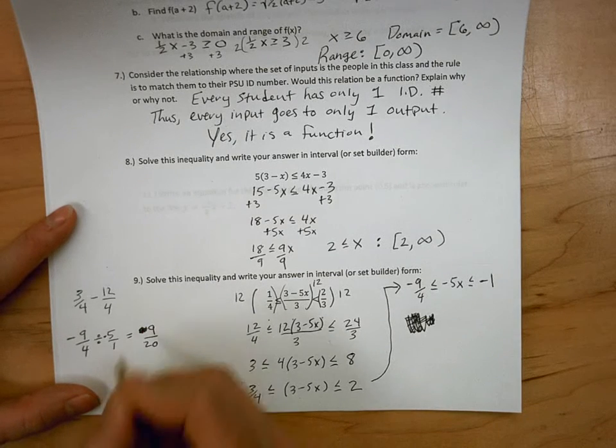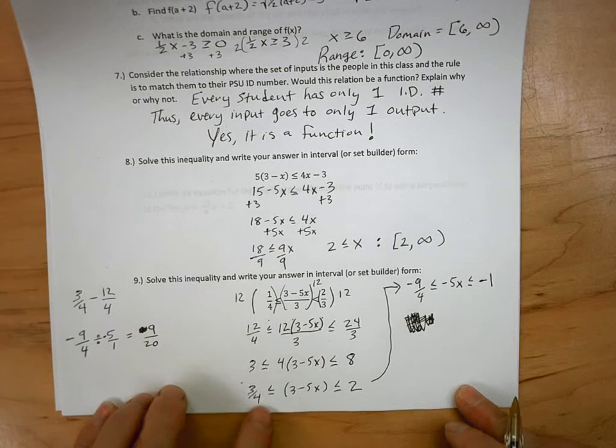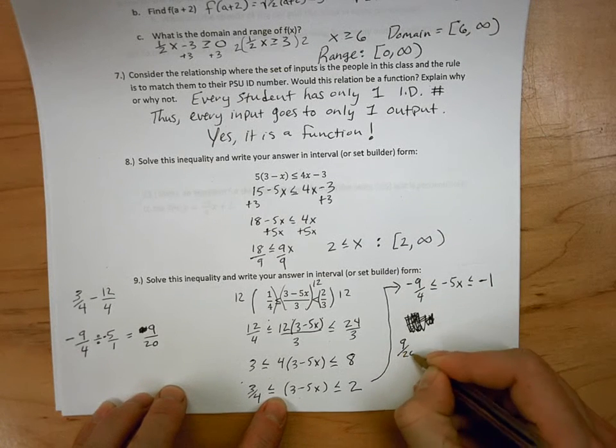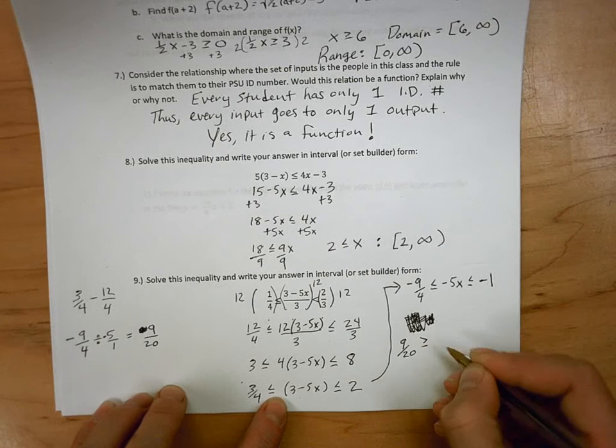And remember, since I divided by a negative number, I need to switch the inequality. So I have positive 9/20 is now greater than or equal to x.